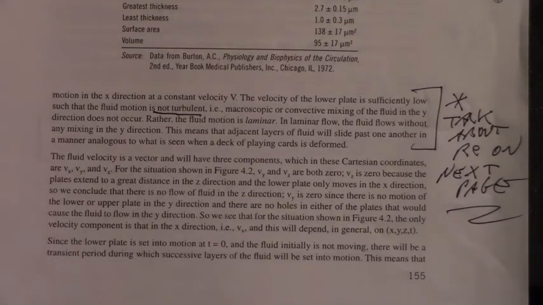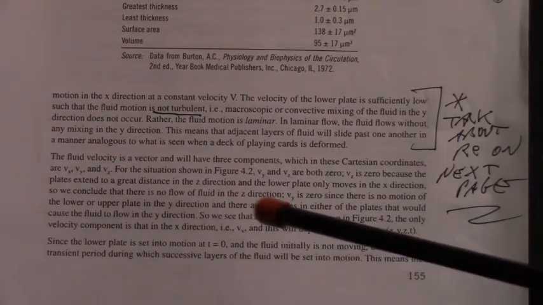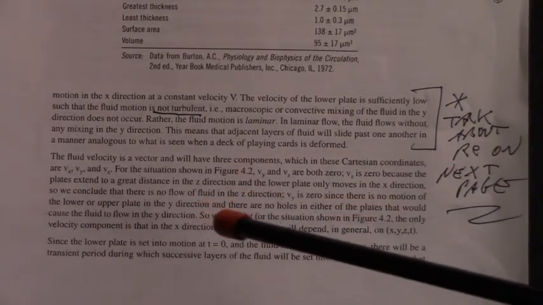So when that bottom plate starts to move, there's nothing that would cause the fluid to flow in the y direction. That could only happen if the plates were oscillating, or if along the length of the plate there were holes and fluid was leaking out in the y direction. So right away we can eliminate two of our velocity components, and we know that our velocity only depends on Vx.